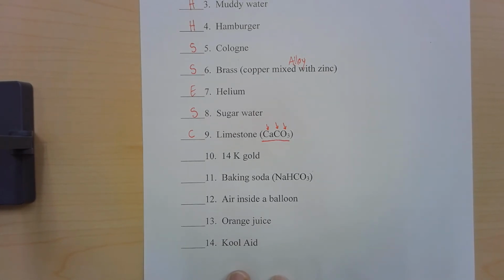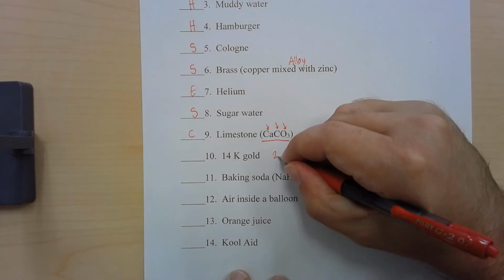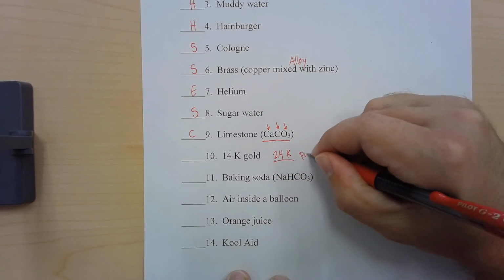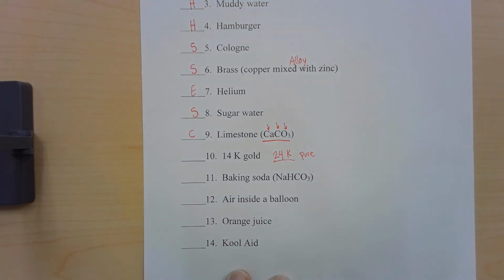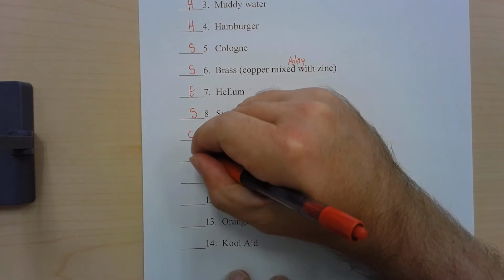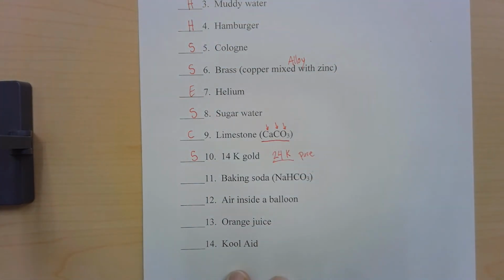Number 10, 14 karat gold. Okay, 14 karat gold is not pure gold. What is pure gold? It's actually 24 karats. Okay, this would be pure. So if it were 24 karat gold, that would be an element. 14 karat gold, however, means that it's an alloy. So an alloy would be a homogeneous mixture. We're going to say that's a solution because it's an alloy.